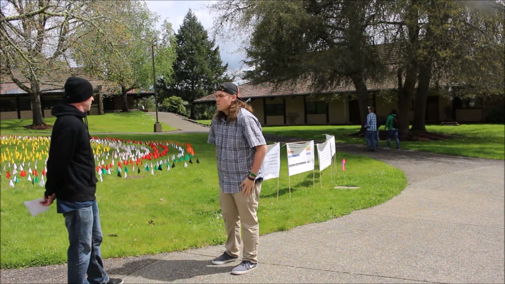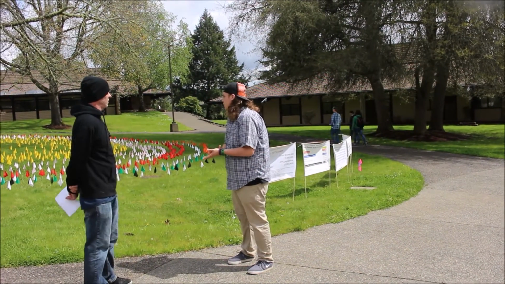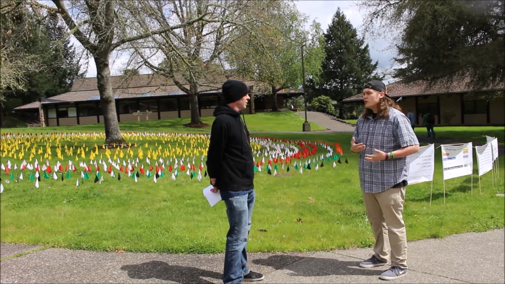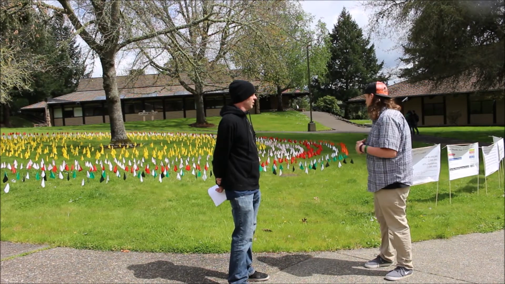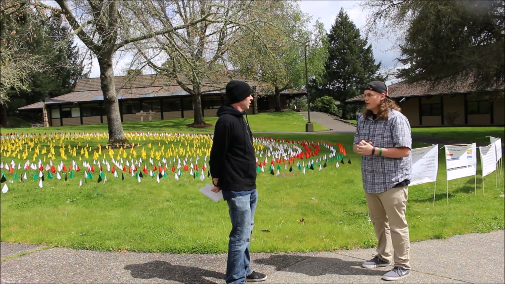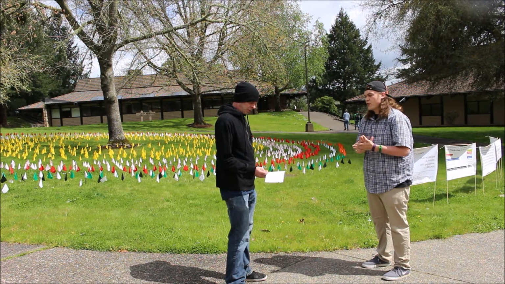So it sounds like it took a lot of work to plan this event. How were funds raised to put this all together? There wasn't any fundraising, but there were funds through student government. I wrote a proposal asking for up to $500, and the flags and everything else fit under that, and we were good to go. So just some good old proposal writing.